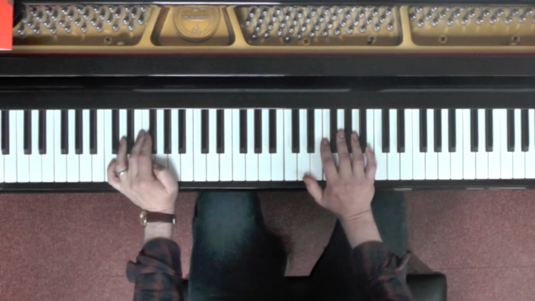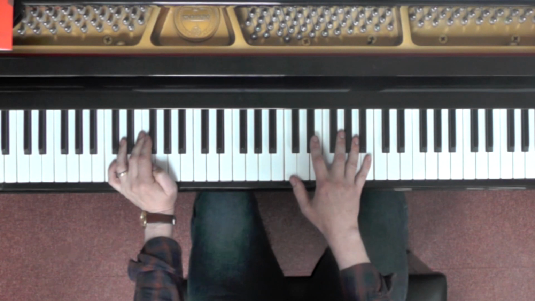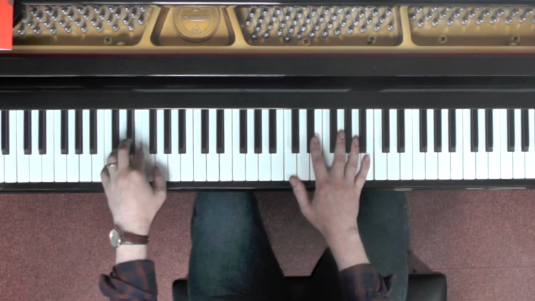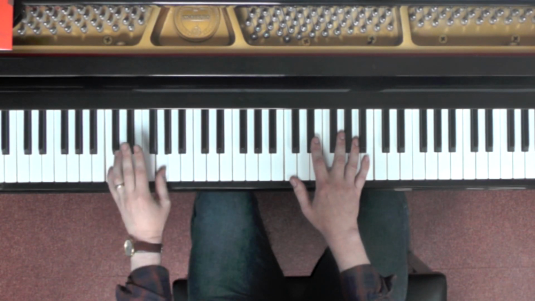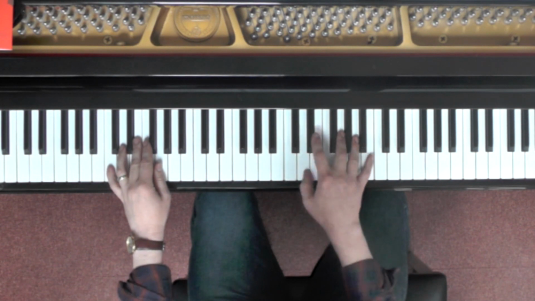Before you start trying to put the whole thing hands together slowly, it's useful to play the right hand with just the changes. So don't worry about the whole of the left hand, but play the fifths, play the changes, so it'll sound like this.